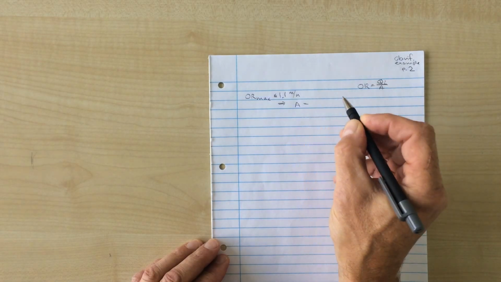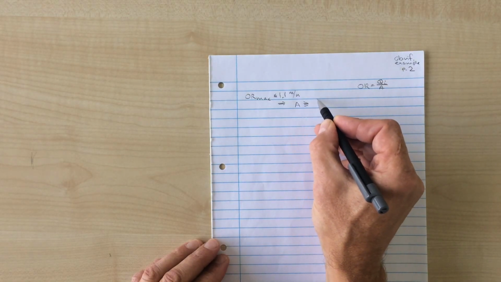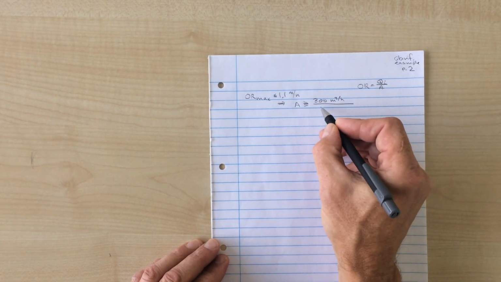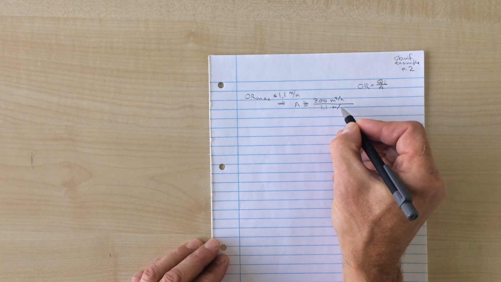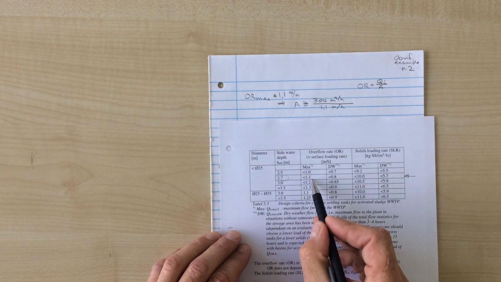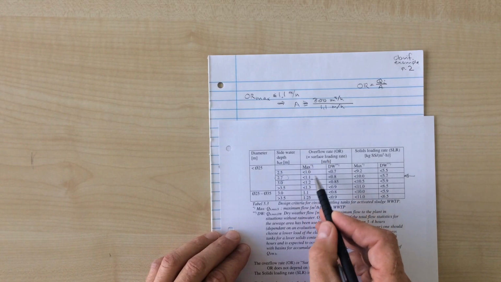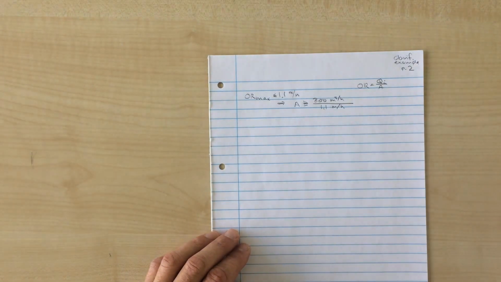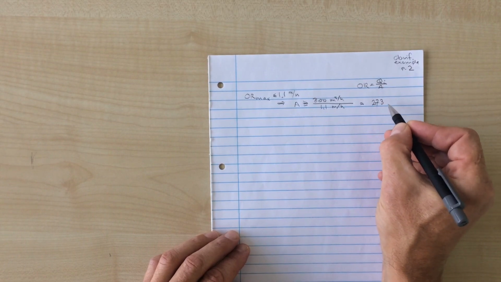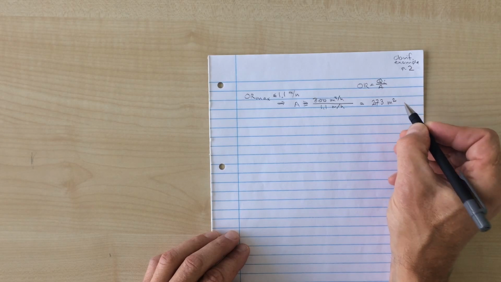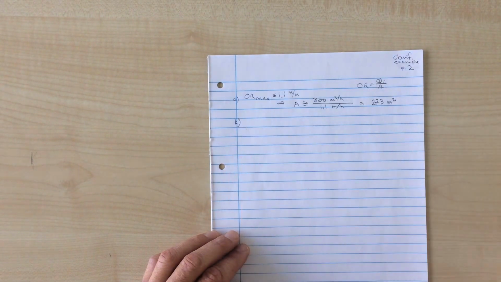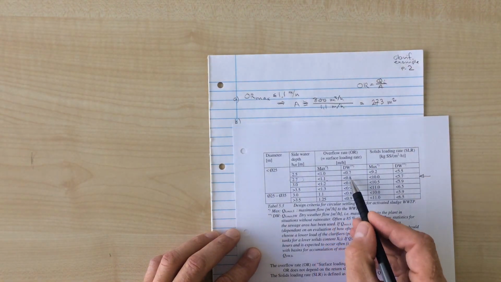The area has to be bigger than 300 cubic meter per hour, my peak flow, divided by the criteria of 1.1 meter per hour, which is the maximum overflow rate for the storm situation. This will give me an area requirement of 273 square meter.